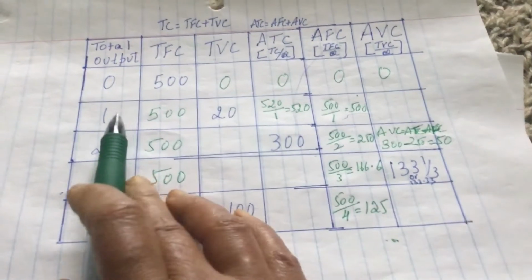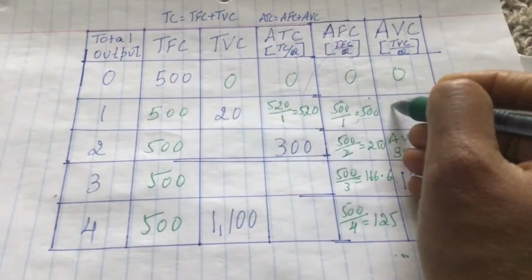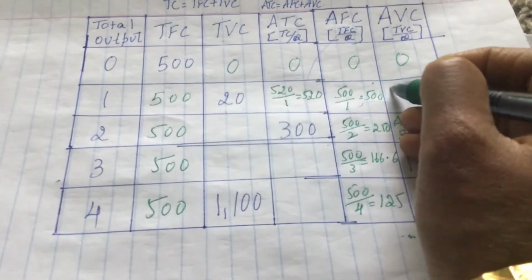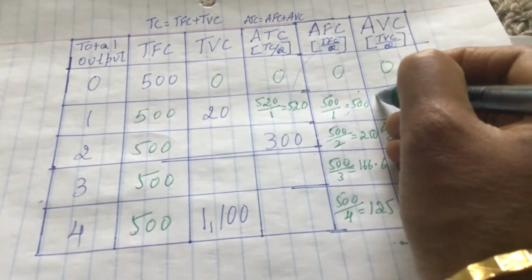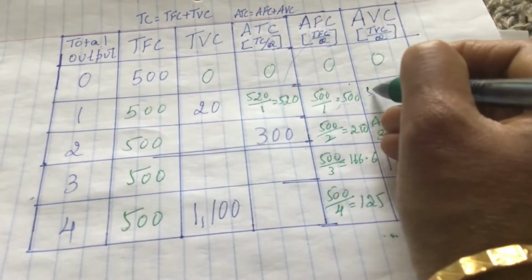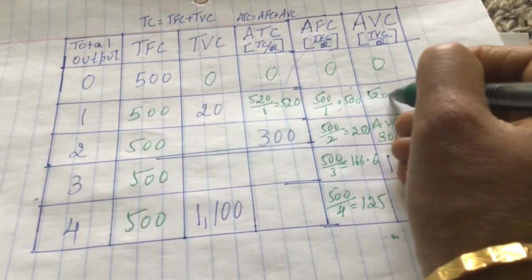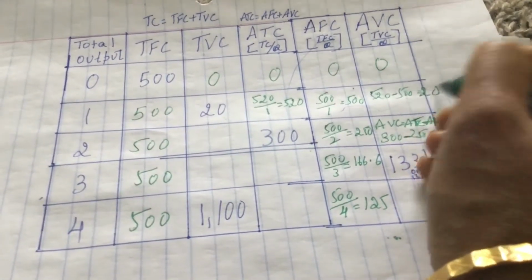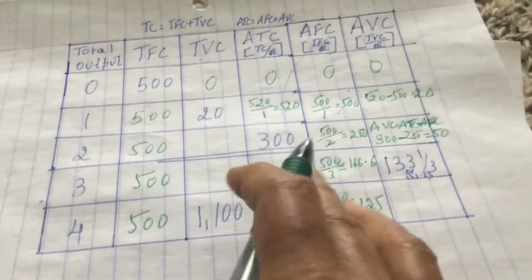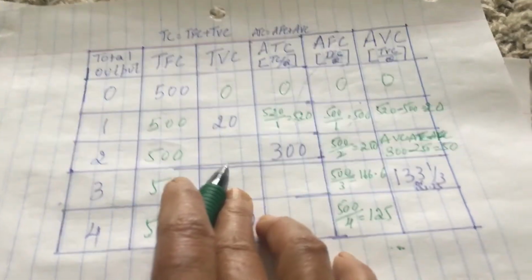So in the first column we know everything. So let's fill this out also. To get average variable cost, we have to take average total cost minus average fixed cost, which is equal to 20. Okay, so these 2 columns are over. Let's fill out TVC now.